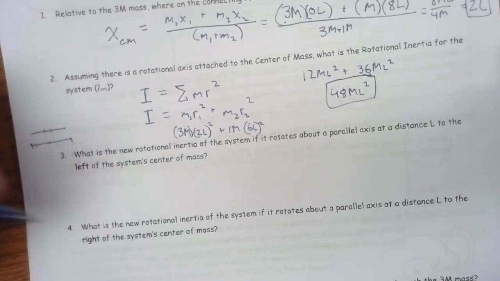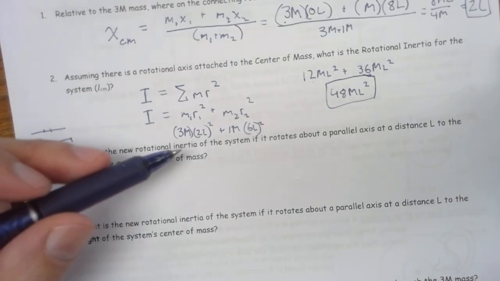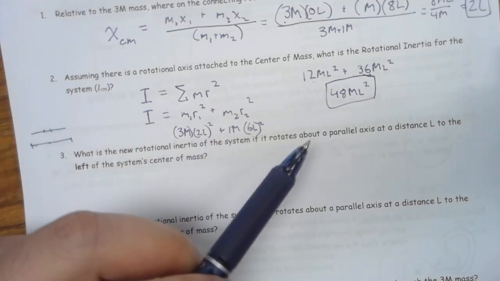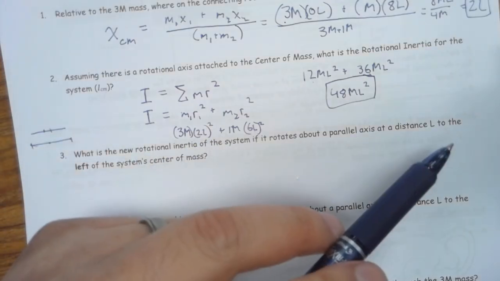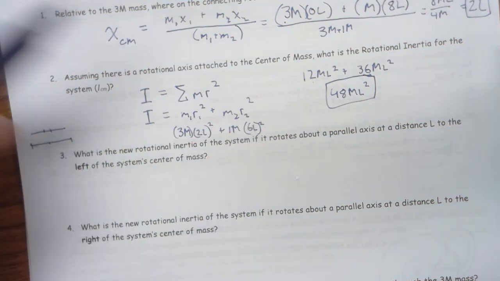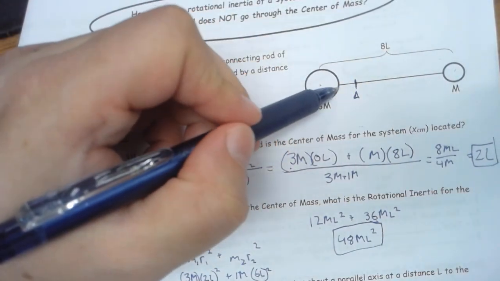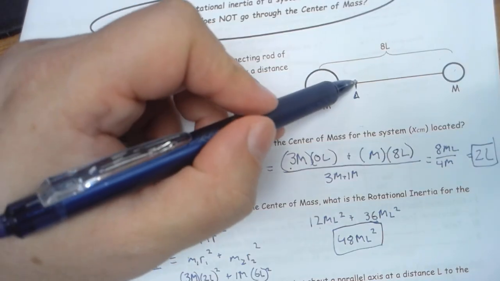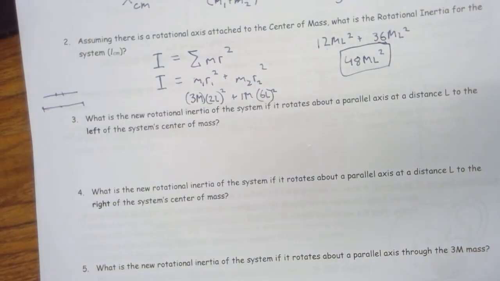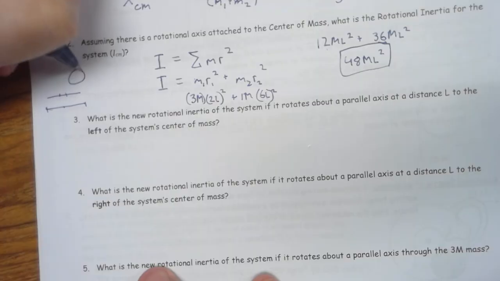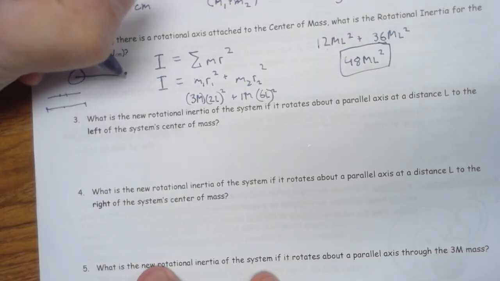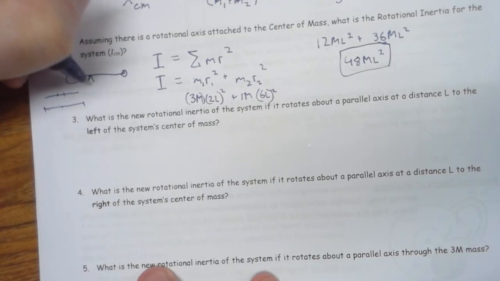Okay. Number 3, it says find the new rotational inertia of the system if it rotates around a parallel axis at distance L to the left. That's a convoluted way of saying, hey, look, just move 1 L over this way. Okay. If we change our pivot point, so in the first one, we're pivoting from here.